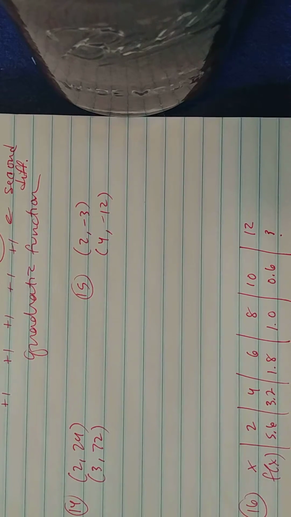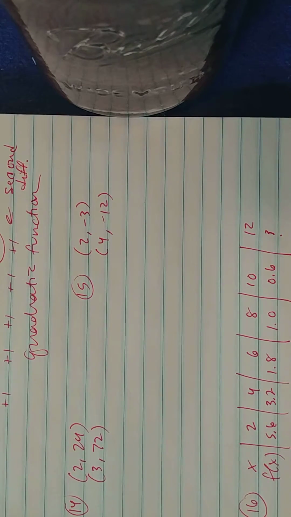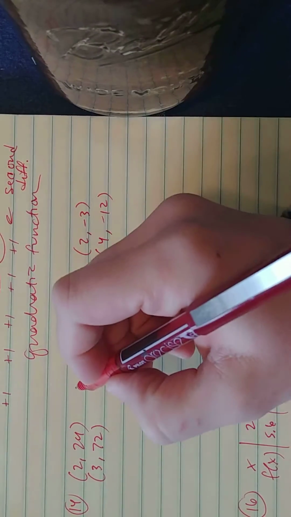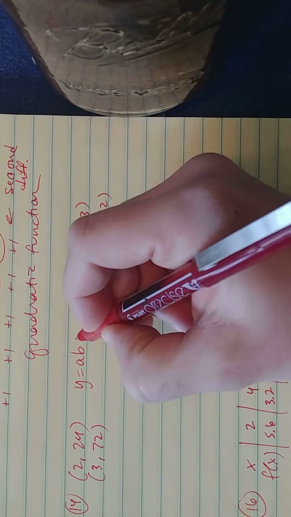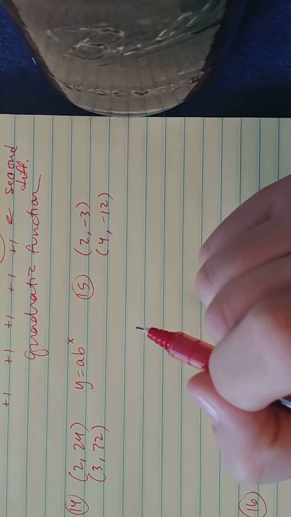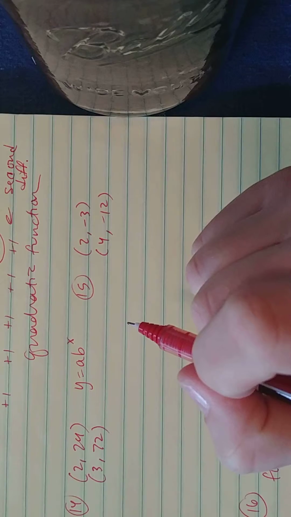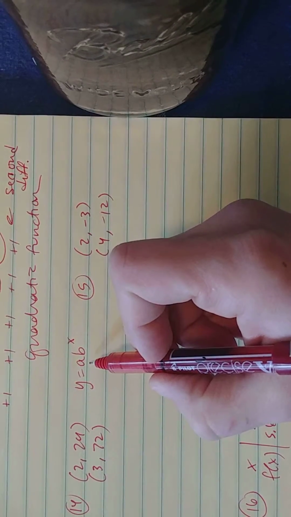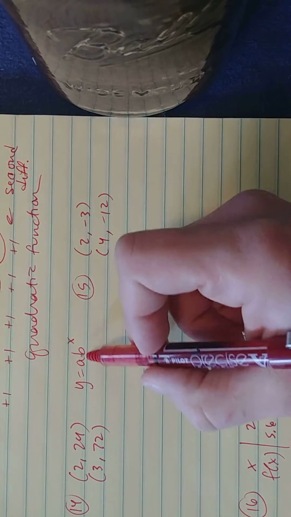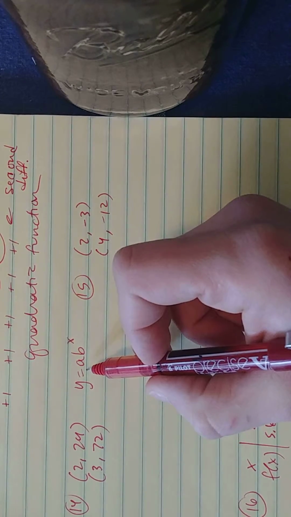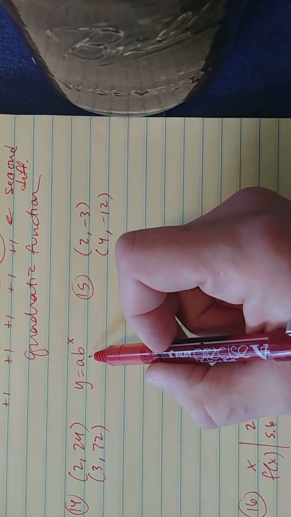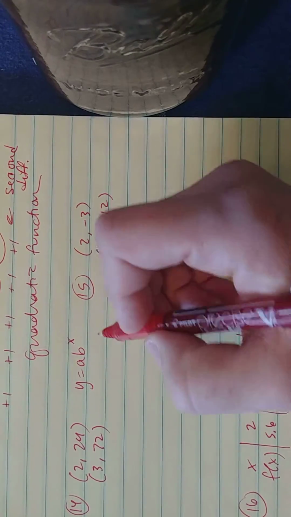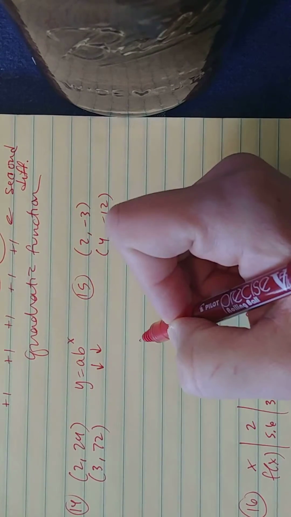For the last 3 problems, we are writing exponential functions that go through the 2 given points. And these are base functions, meaning there are no horizontal or vertical shifts. Really, all we have is this initial value and the base. So y and x stay y and x in the function, and a and b are replaced with constants. So we need to find the growth factor and the initial value.